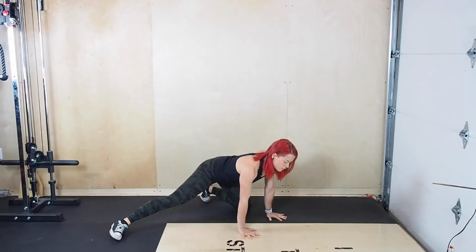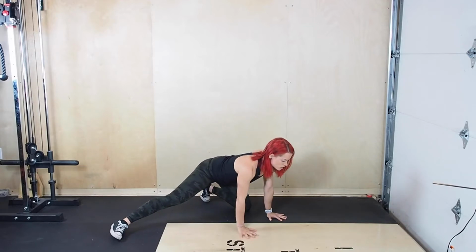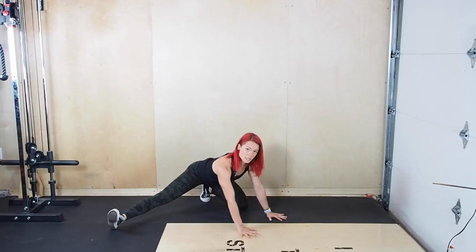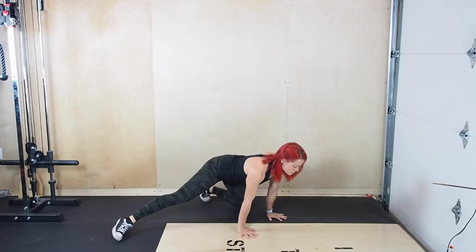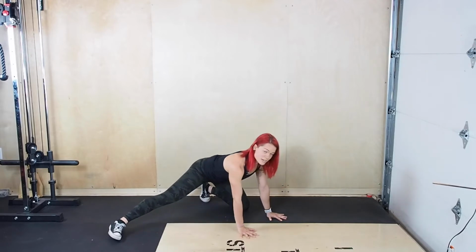So as we do this, if you want a little bit of extra, you can actually rotate your toes up towards the ceiling as you rock backwards and rotate them down as you rock forwards. Try to go nice and slow and breathe as you do it.